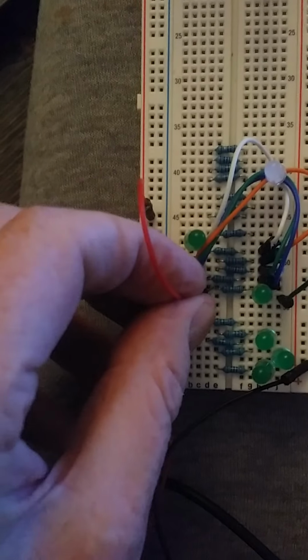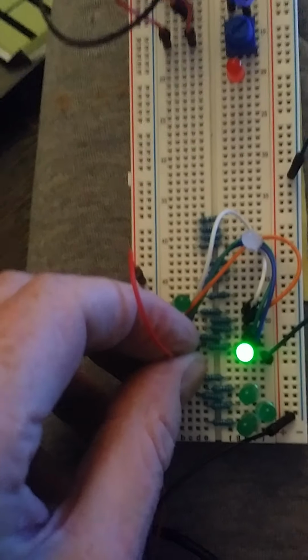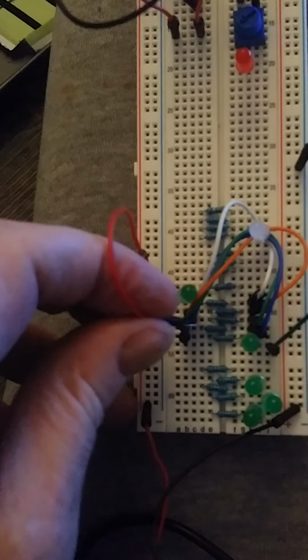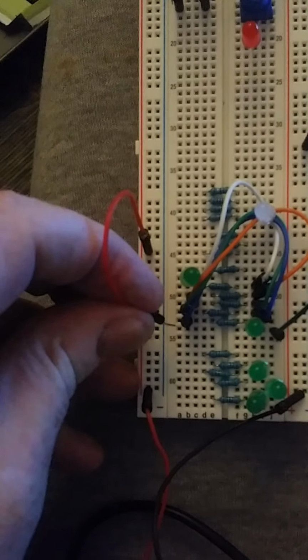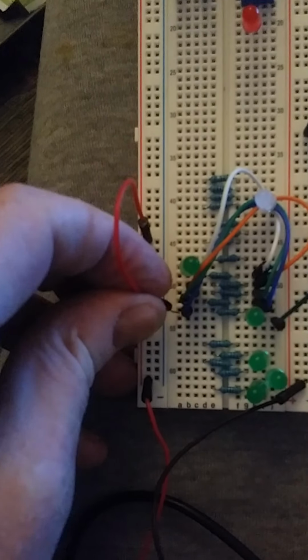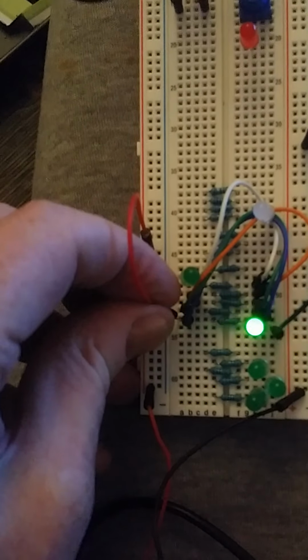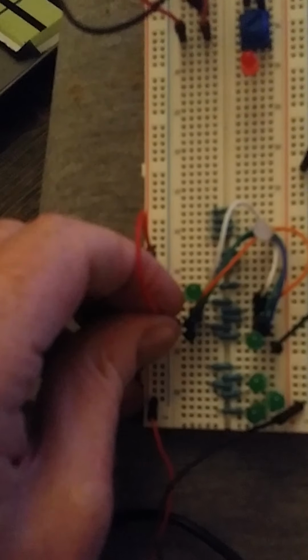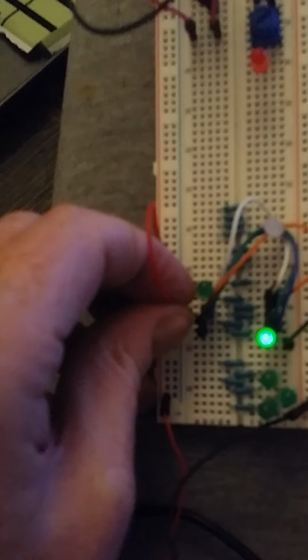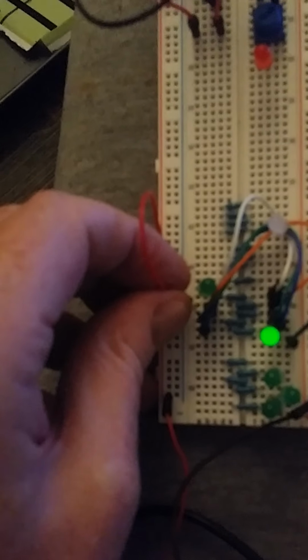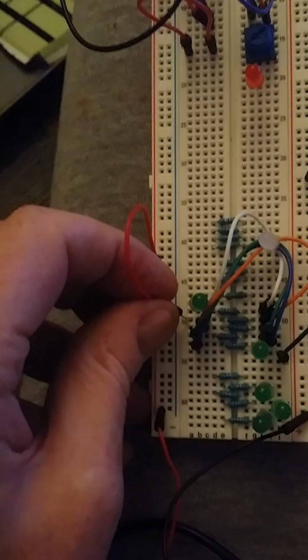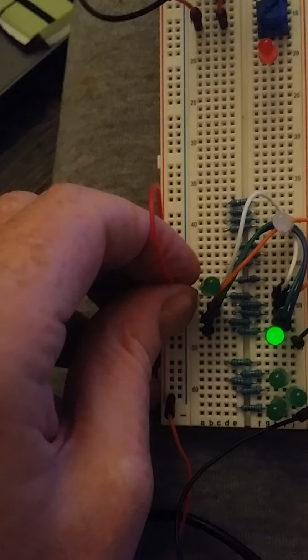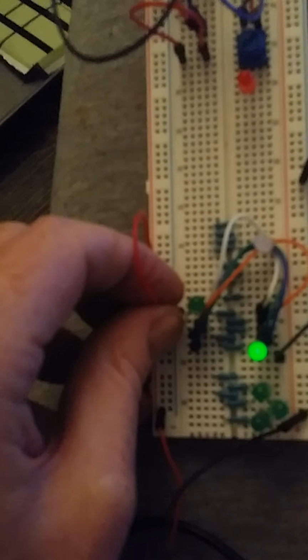That's quite bright. So that's 100,000 ohms resistance, 200,000 ohms resistance, 300,000 ohms resistance, 400,000 ohms resistance, 500,000 ohms resistance.